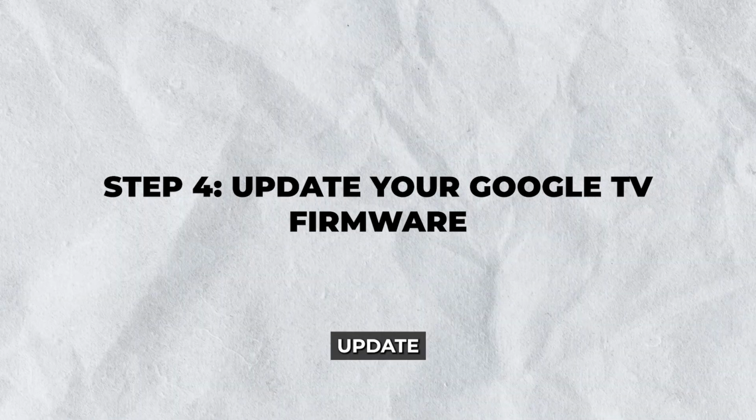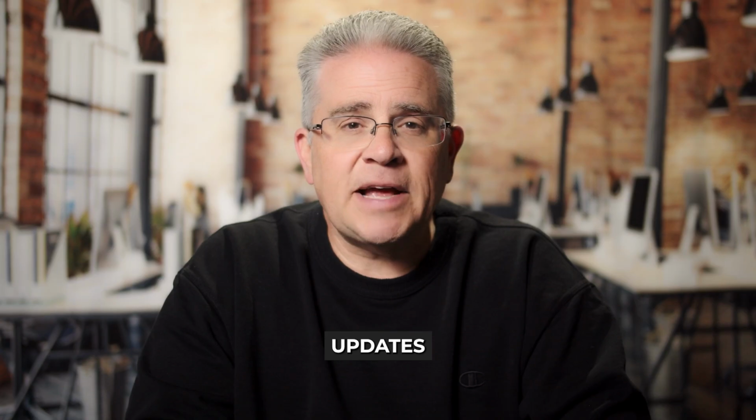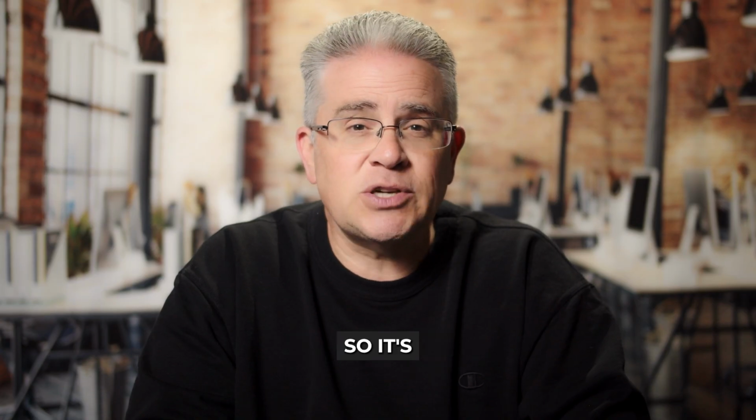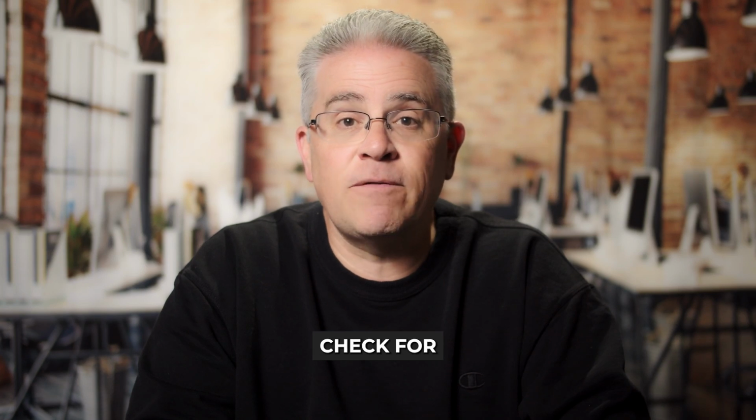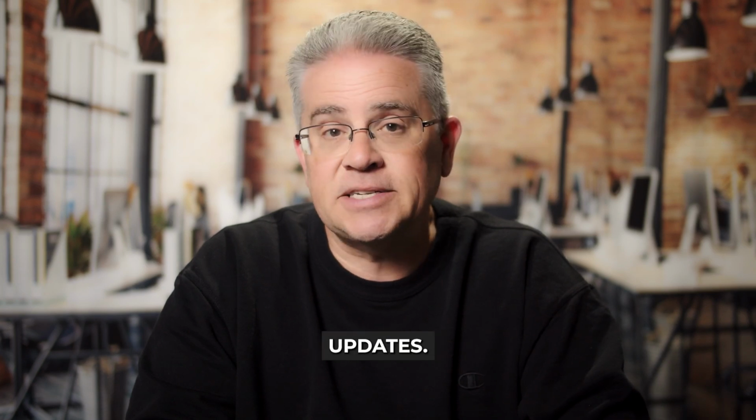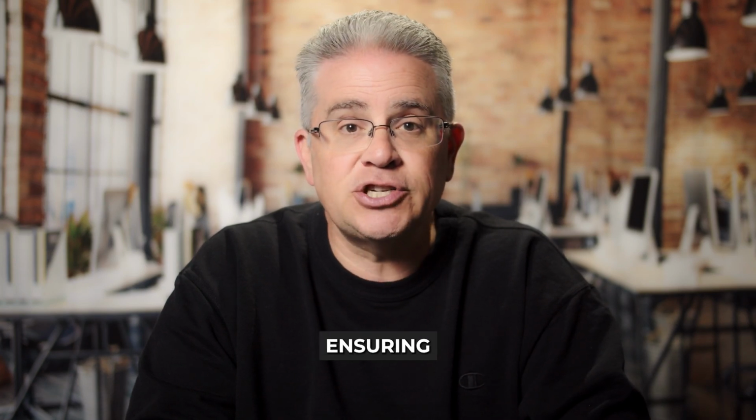Step 4. Update your Google TV firmware. Firmware updates can fix bugs and improve performance, so it's essential to keep your Google TV up to date. Go to the Settings menu and select System followed by About. Here, choose System Update to check for and install any available updates. This can solve various issues by ensuring your device has the most recent software improvements.